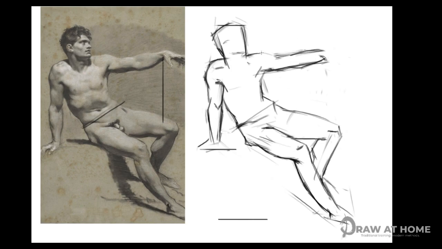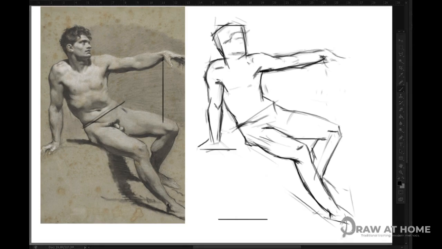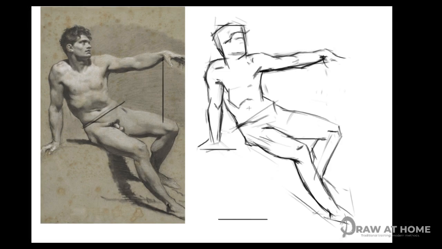Towards the end I start developing the interior information, like the information of the rib cage, but never worried about small information, as this linear stage is not about details, but setting the blueprint for the tonal values later on.